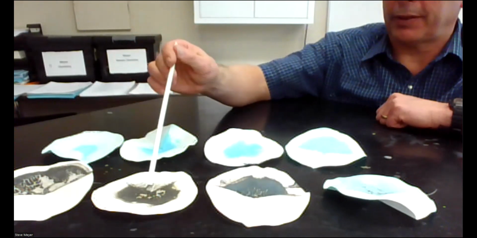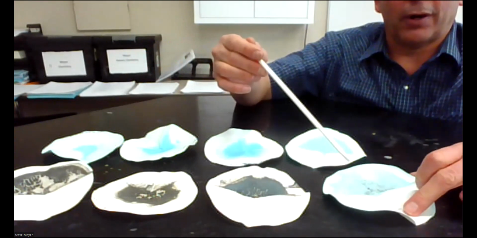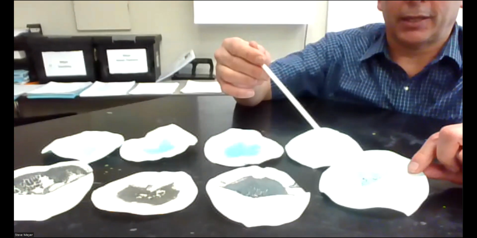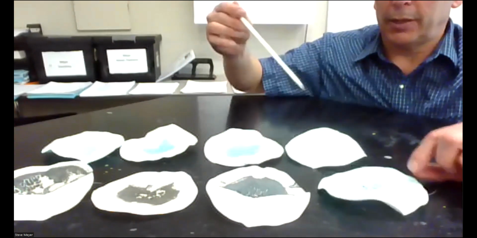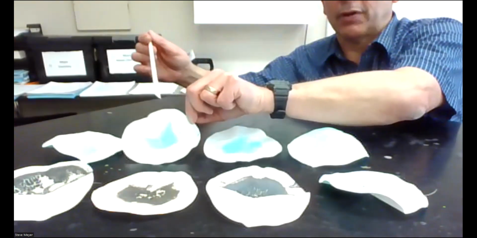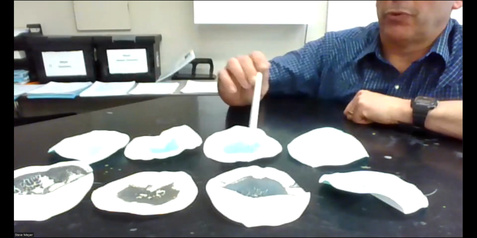This is pretty typical that these did turn black. And then number 4, some of them might have a little gray, some might not have. I don't know if you'd see a little gray in there. It's mostly blue. And then I think 5, 6, 7, and 8 were all blue with that precipitate right there.